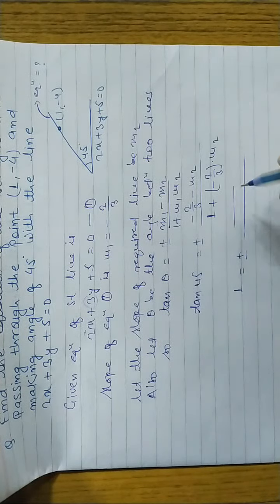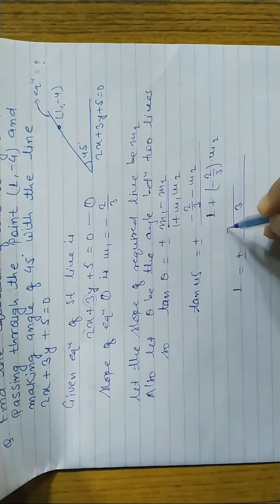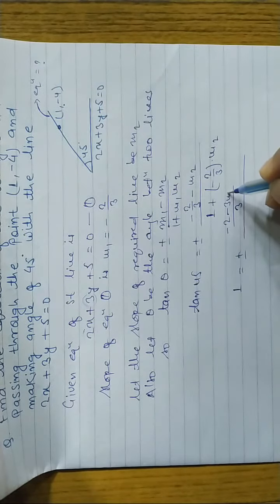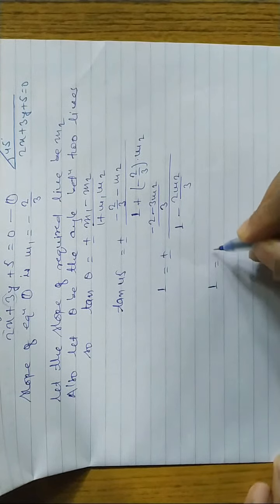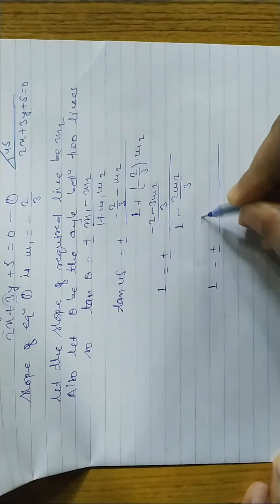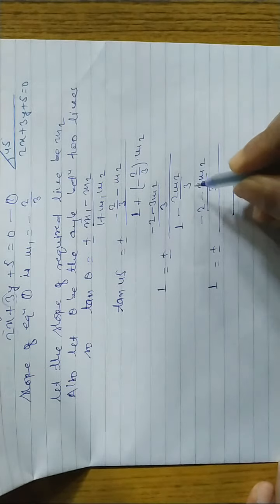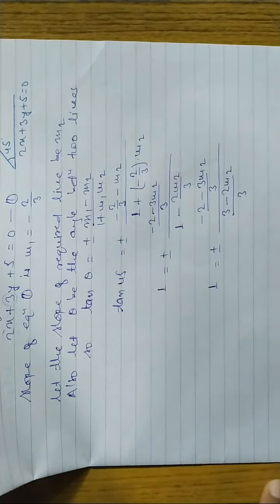Now we have to take here LCM. What is the LCM here? 3. LCM is 3 here. So we write minus 2 minus 3 m2 by 3. Similarly here 1 plus minus minus 2 into m2, that is 2 m2 by 3. Now here also take LCM: 3 into 1, 3 minus 2 m2 by 3. So 1 is equal to plus minus (minus 2 minus 3 m2 by 3) divided by (3 minus 2 m2 by 3). Hope you understand up to here.